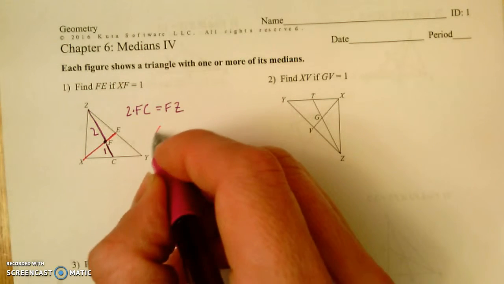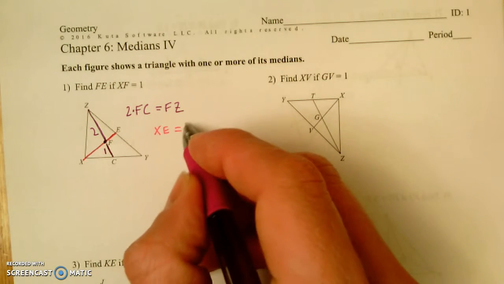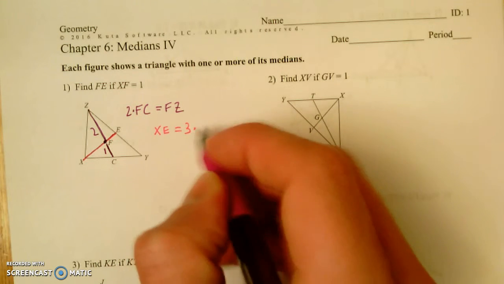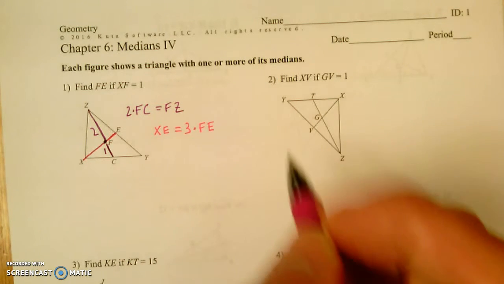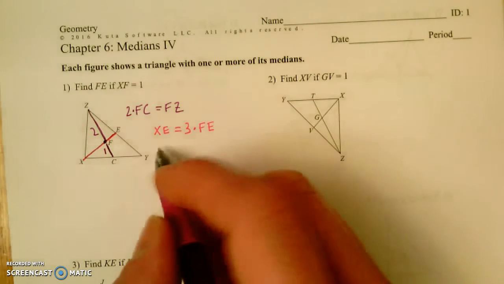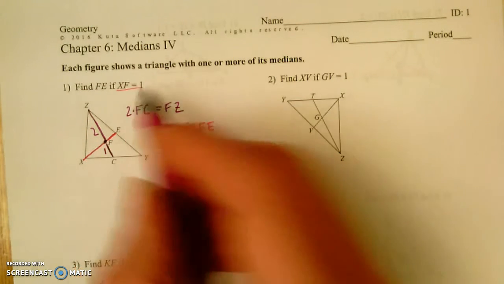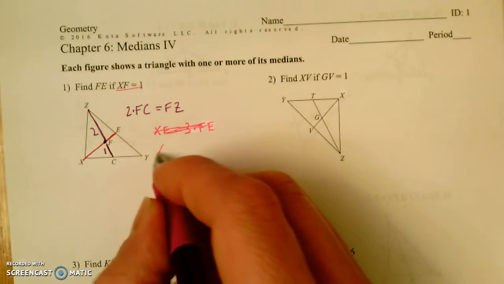So XE equals 3 times FE. Oh, wait a minute. I'm looking at the wrong one. I'm not looking at XE. I'm looking at XF is 1. Well, that's true, but not important here.